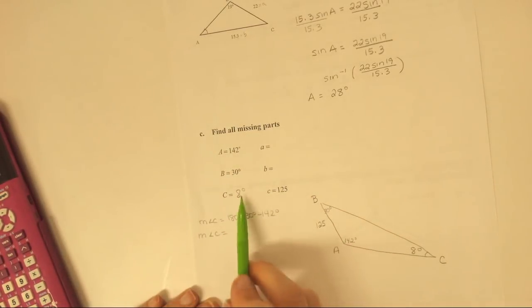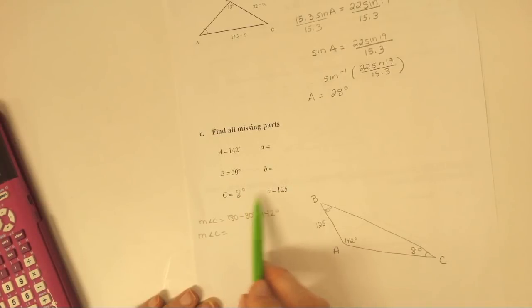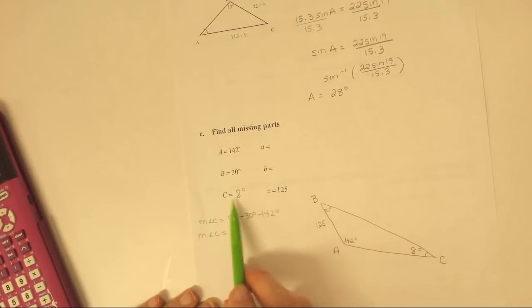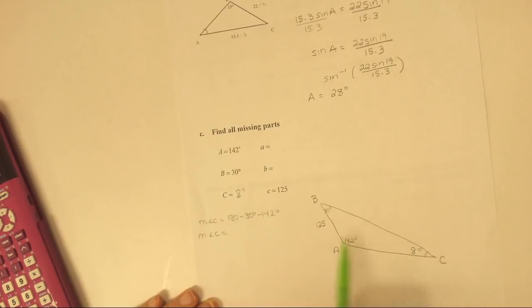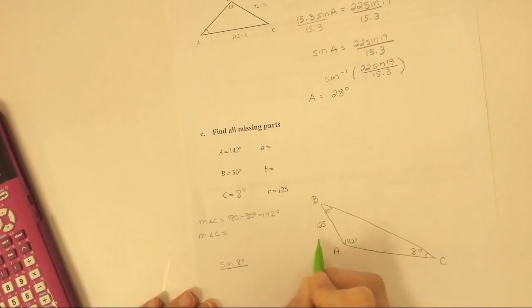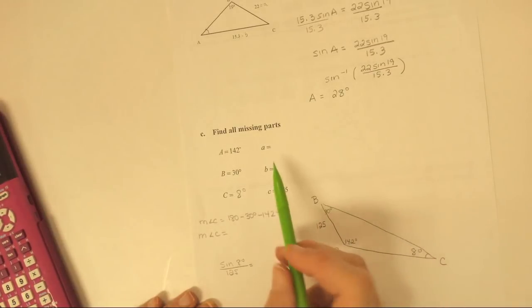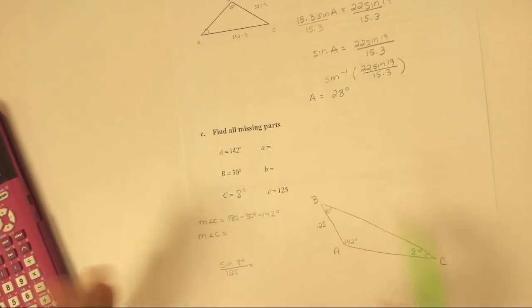Now it's nice when I have the angle and the side opposite right here. So you see that I have an angle side pair. So I can use law of sines. So I'm going to do the sine of 8 degrees over the side opposite, which is 125, equals, now I've got to decide, am I going to find A first or B? I can do either one.